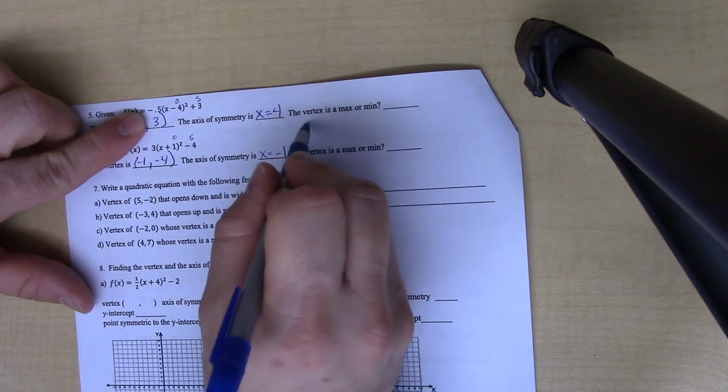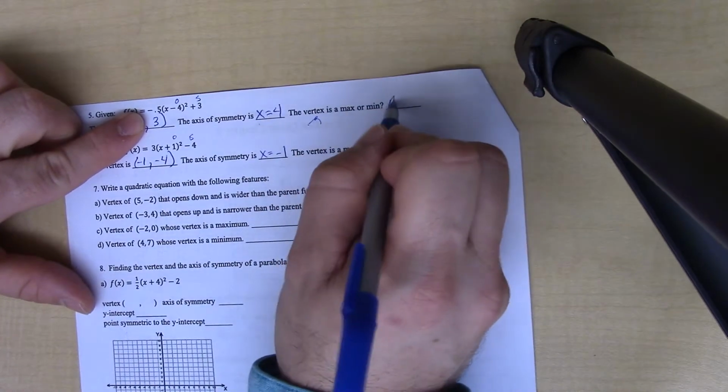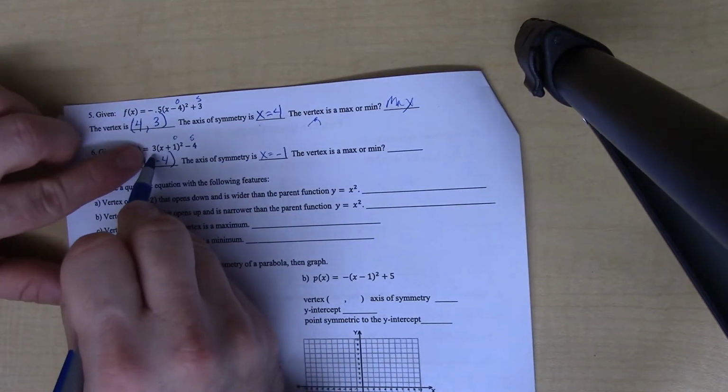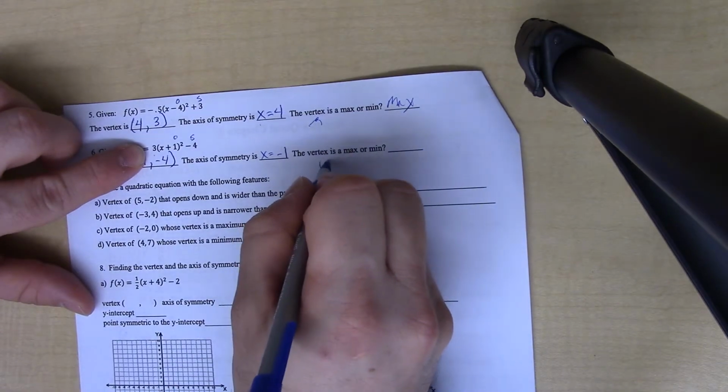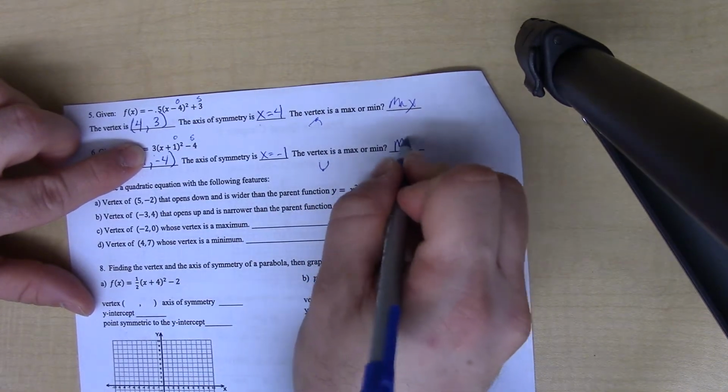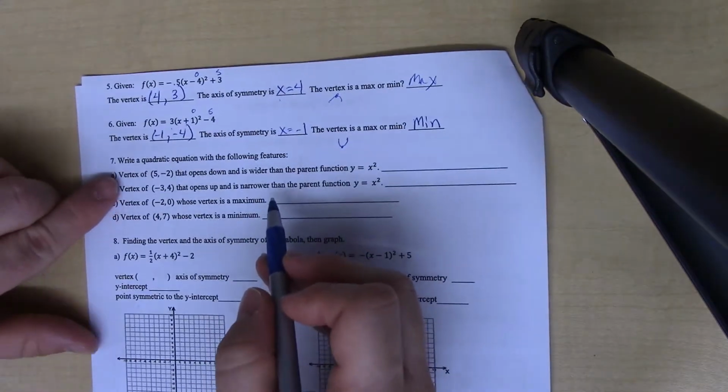If it's negative, it looks like this, and that point is a maximum. Versus in front here, if it's positive, well, then it opens up, and that point right there is a minimum. And that kind of helps us do the next couple of problems.